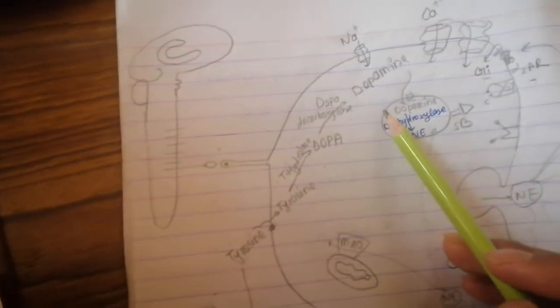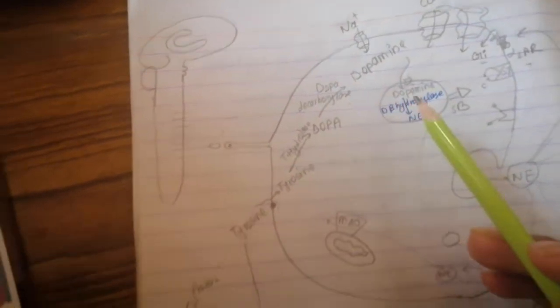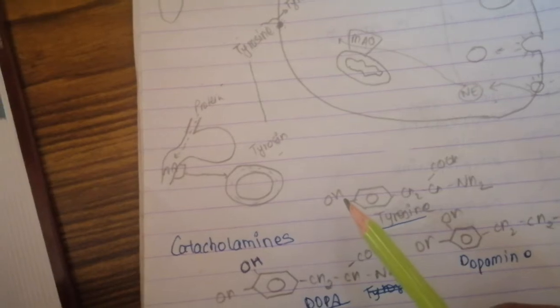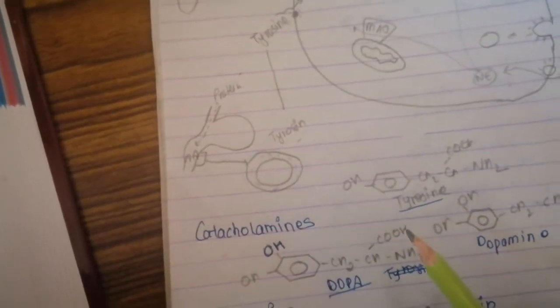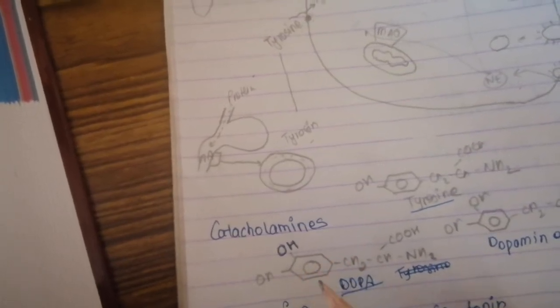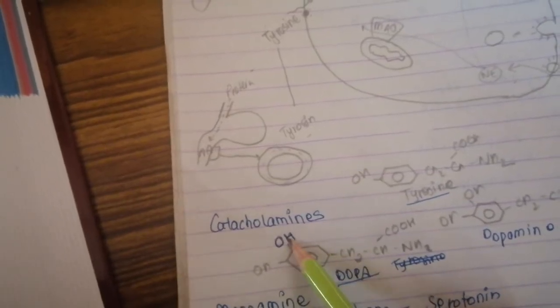This can be remembered through the structure. Now this is the structure of tyrosine, where there is a benzene ring and one hydroxide. So what are the catecholamines? First of all this tyrosine, dopamine, norepinephrine and epinephrine are called catecholamines. Why are they called catecholamines? Because catecholamine means there is one amine group and a catechol ring. What is a catechol ring? The catechol ring is one benzene ring with 2 or 3 hydroxides.